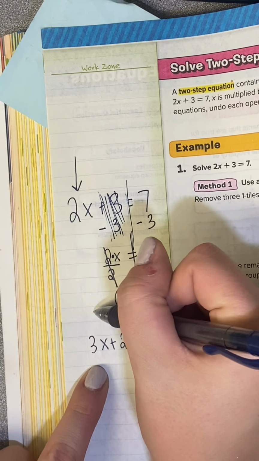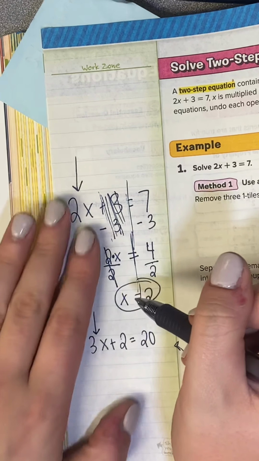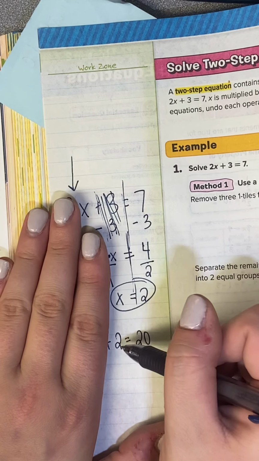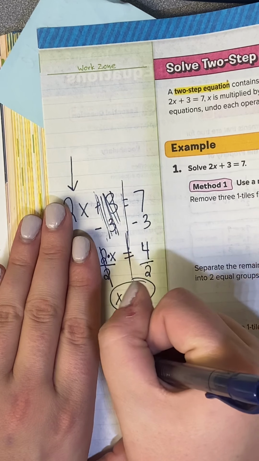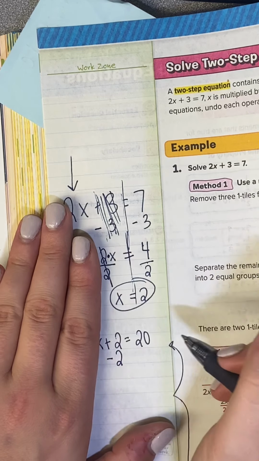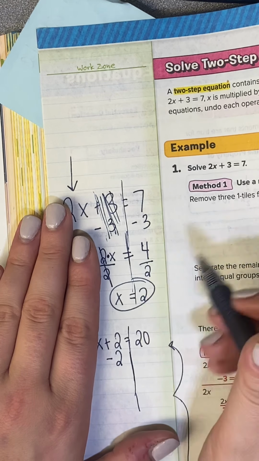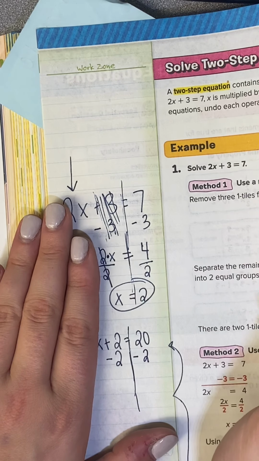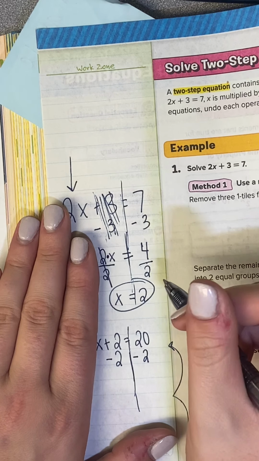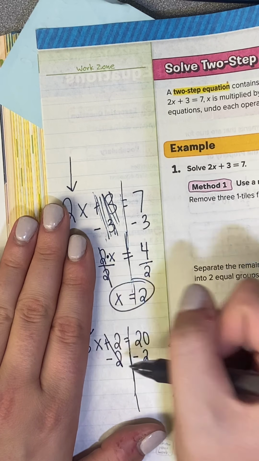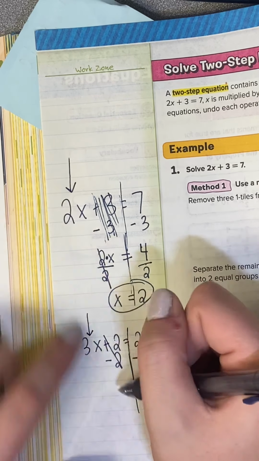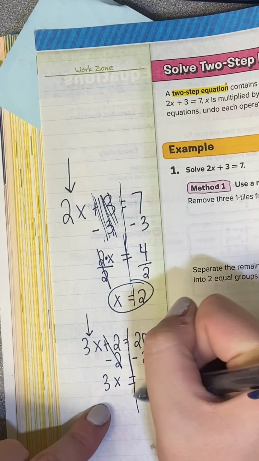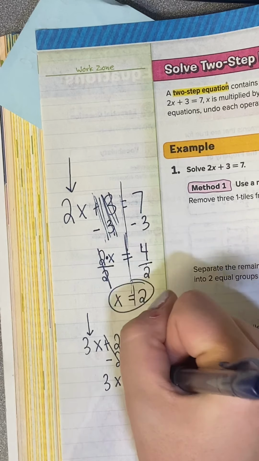Now, I need to leave this for last. I'm not touching this coefficient or the variable. I do see that I have a 2. It was being added, so the opposite of positive 2, or adding 2, is subtracting. Now, whatever I do to one side, I have to do to the other side. This cancels out. On this side, I'm left with 3x equals, just dropping that down, 20 minus 2 is 18.